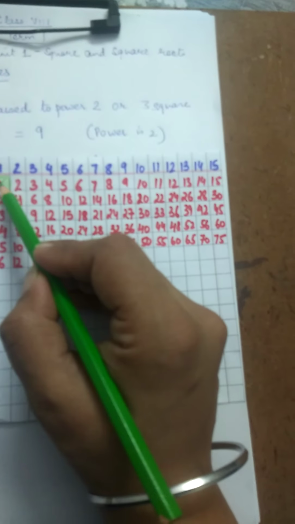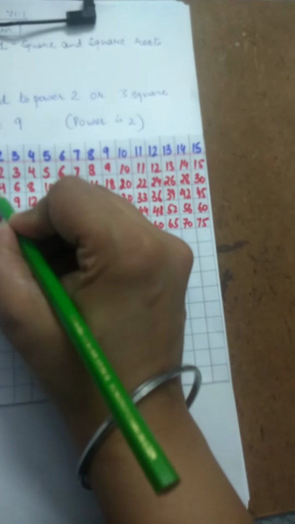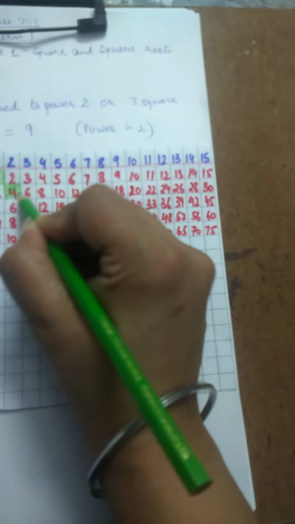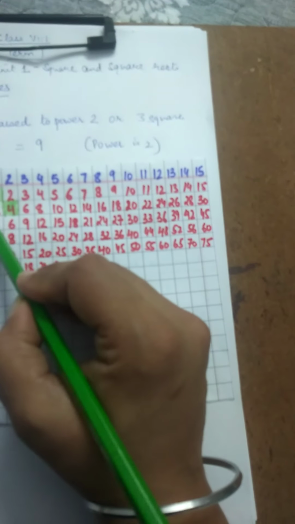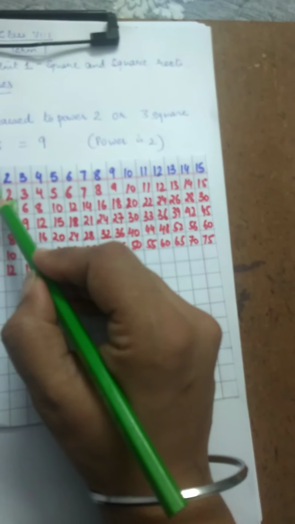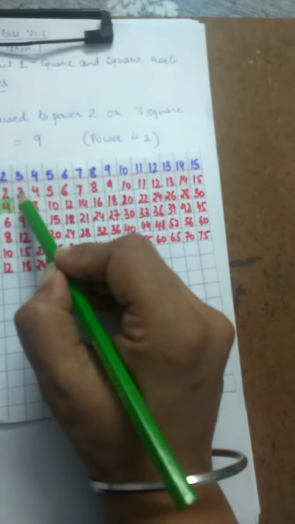So how many squares are there? 1, 2, 3, 4. So my next perfect square is 4. Alright. Now again my next complete square will be 1, 2, 3, that is 3 by 3. So let me count the number of squares. 1, 2, 3, 4, 5, 6, 7, 8, 9.